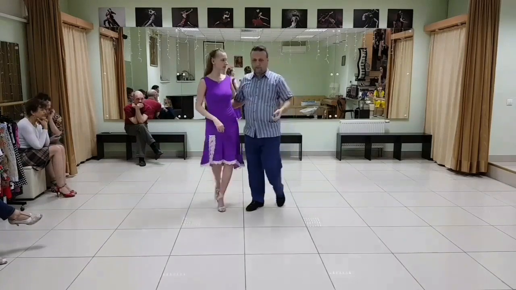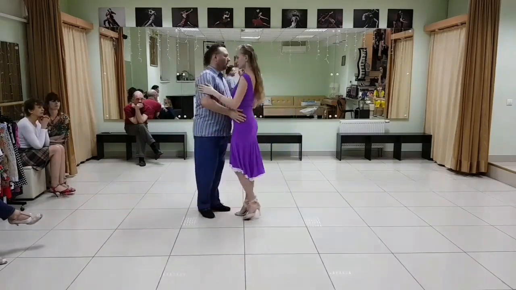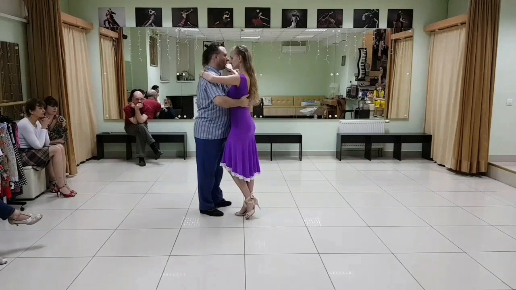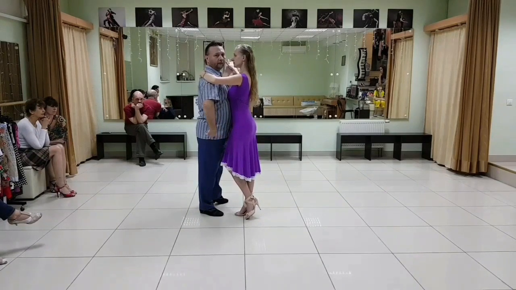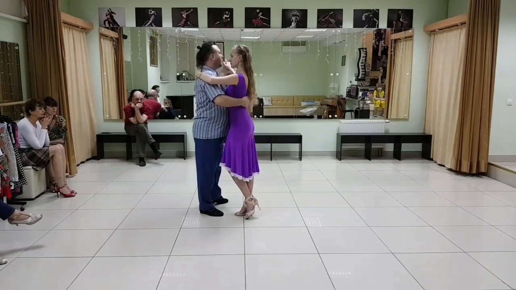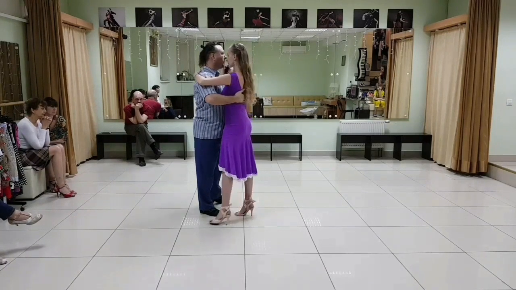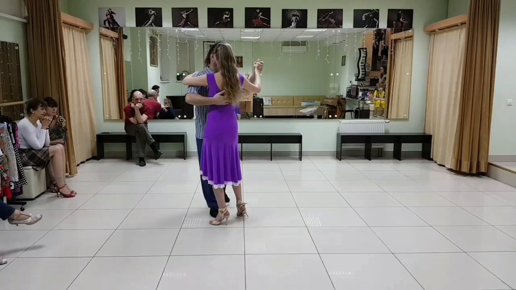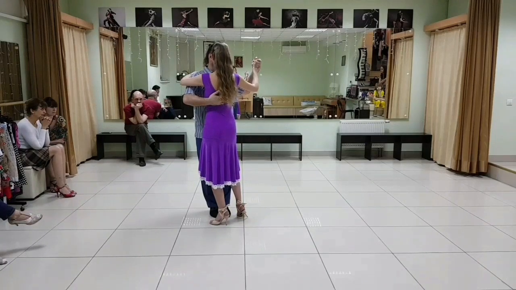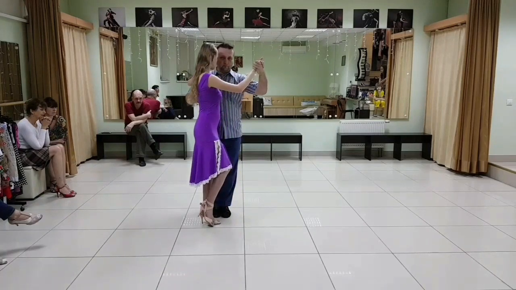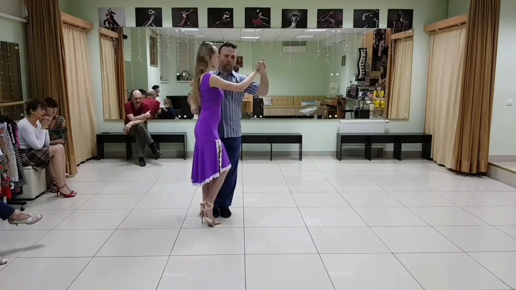Let's change to the camera. We are on the right leg, she and I. From this point, I turn my upper body to the right. And she's making her step sideward, and I step with my left. And I turn my upper body one more time, and she does her pivot.